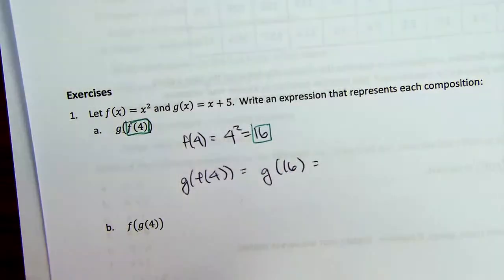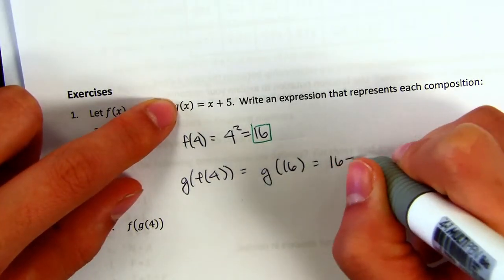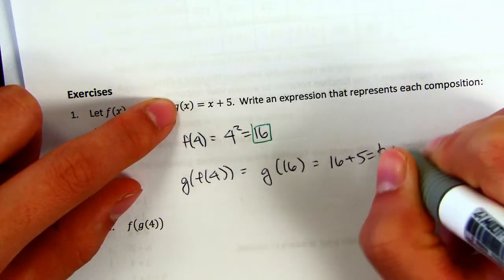And what is g of 16? We'll take a look at g of x, and that is 16 plus 5, giving us 21. And that is our answer.